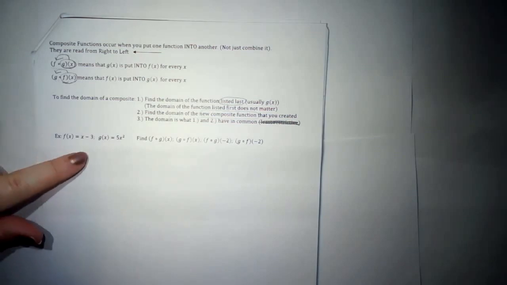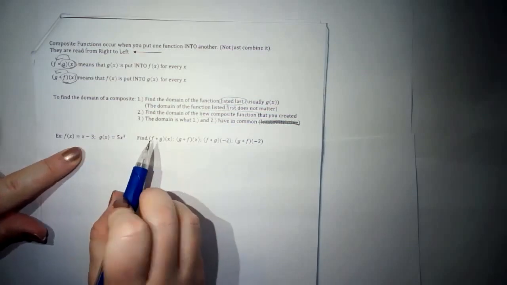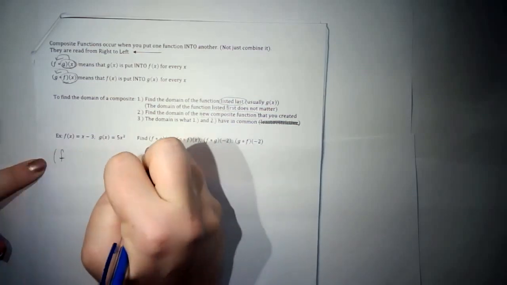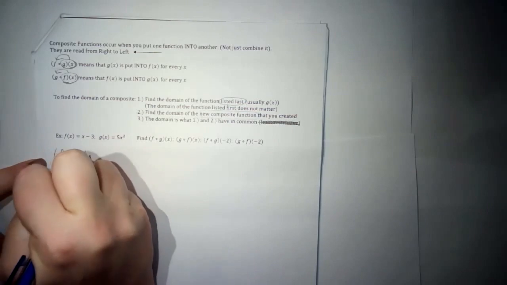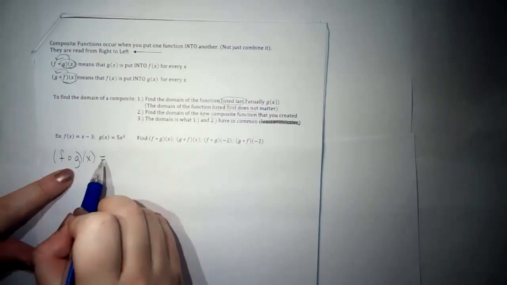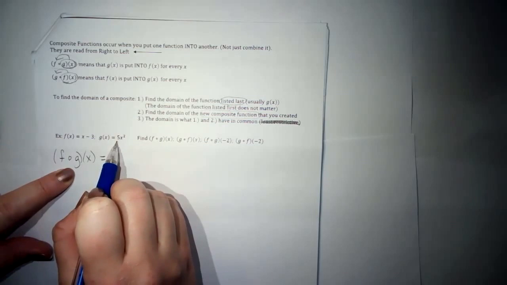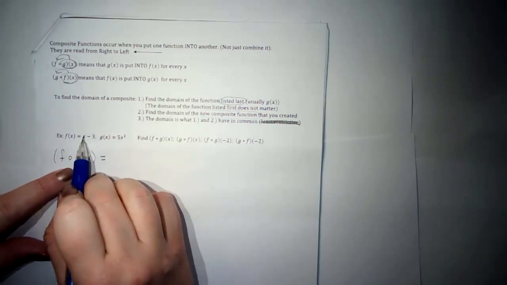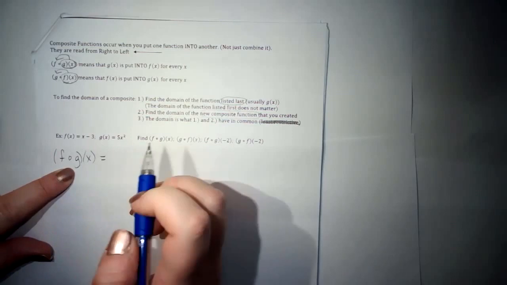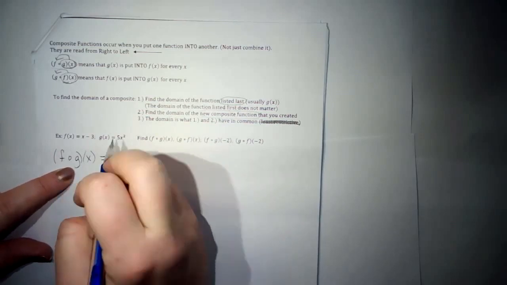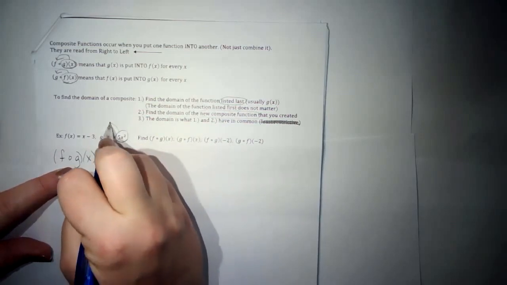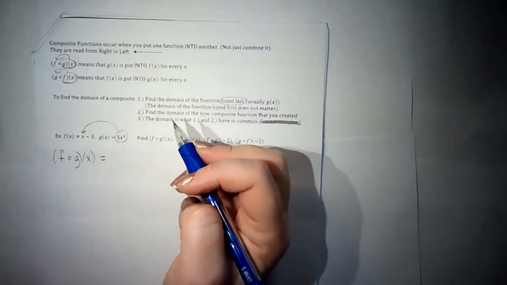Okay, let's try it out and see how we do on this part. Here's f of x, here's g of x. Let's see what they want. The first one they want is f of g of x. Everybody see that? So they want me to take g of x, because it's what's listed last, 5x squared, and put it into f of x. So that's what I'm going to do. You're going to just take this little guy here and put it into that.